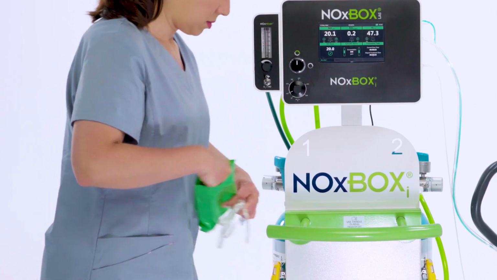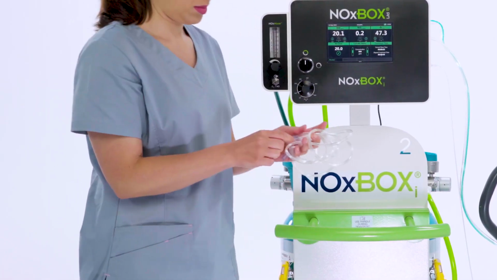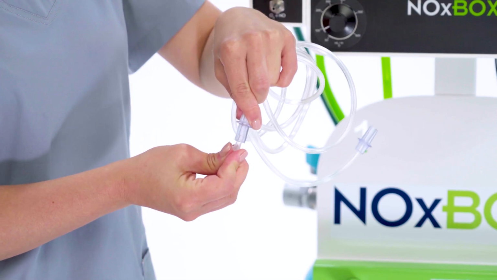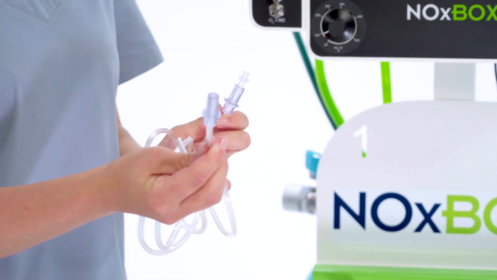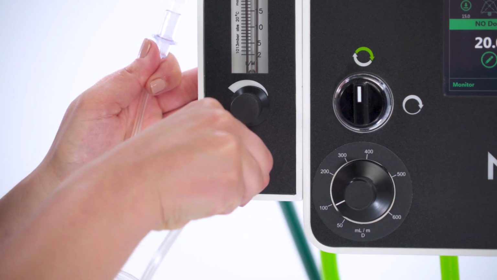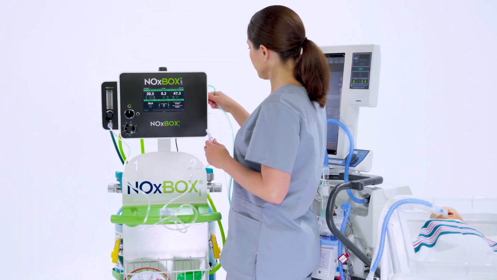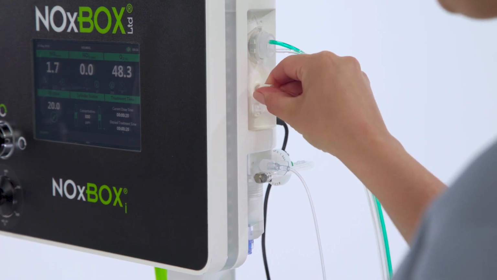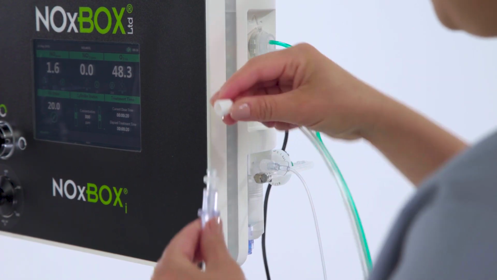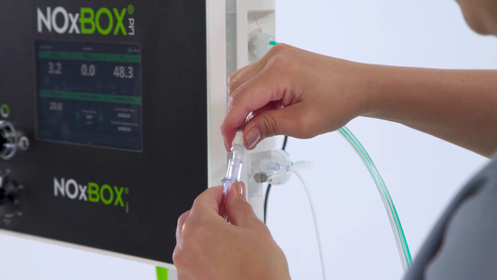Remove the NOxBOXi emergency backup kit from its packaging and assemble the luer connection. Connect the tubing to the NOx mixer outlet barb. Remove the nitric oxide dose line from the port on the NOxBOXi device and connect it to the emergency tubing using the luer lock.